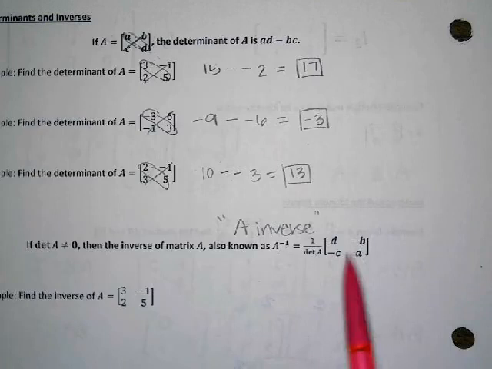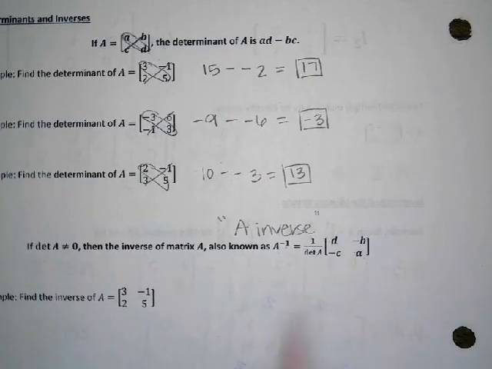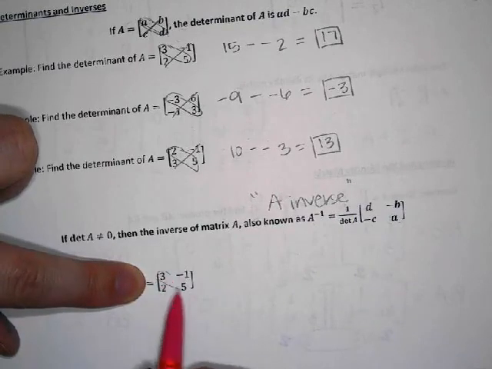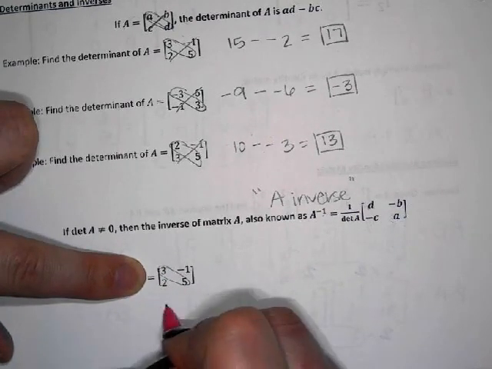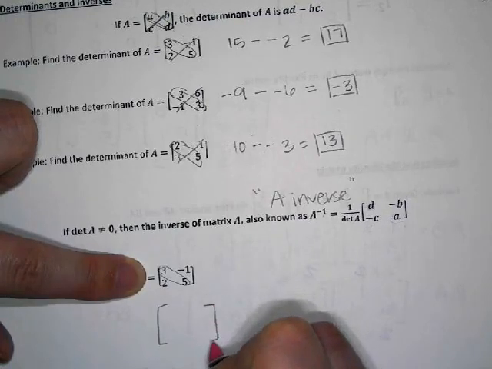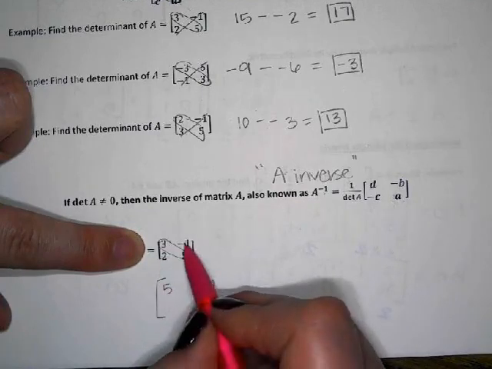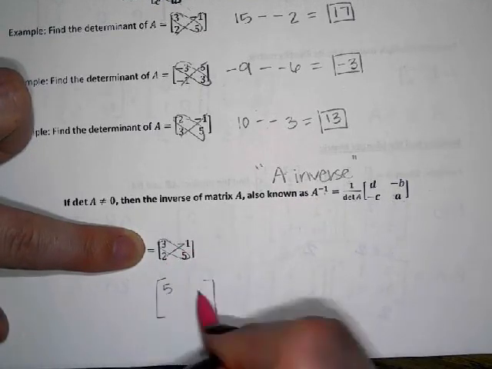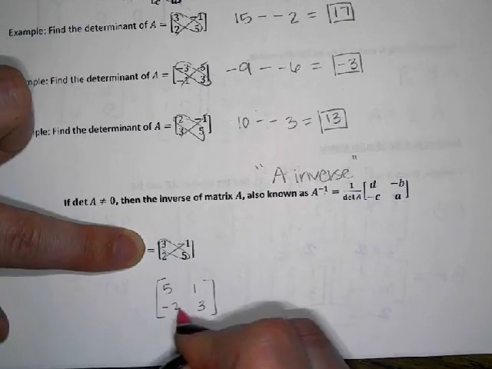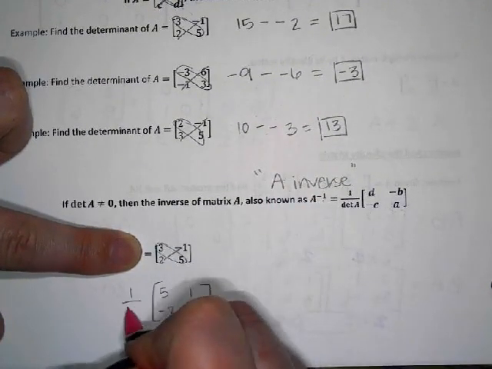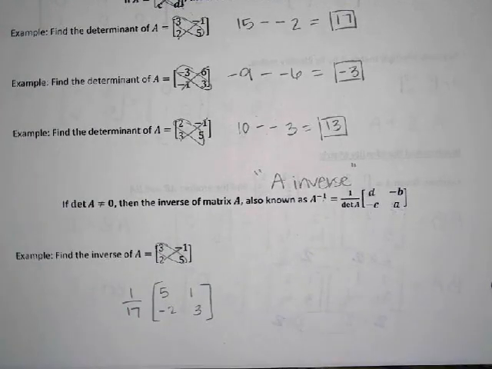So I took this first example. We already found the determinant. I brought it down here. So I'm going to switch the placement of the 3 and the 5. So 5 up here, 3 down here. And then I'm going to switch the signs of the -1 and the 2. So it's going to be a +1 and a -2. Now my determinant was 17, so I'm going to put a 1/17 in the front. And now I just have to take my 1/17 and multiply it by each of those numbers inside the matrix.